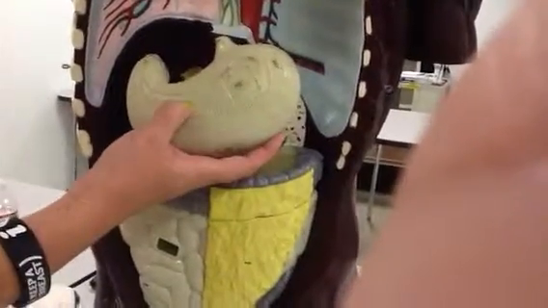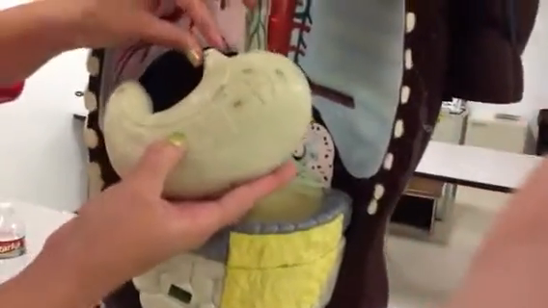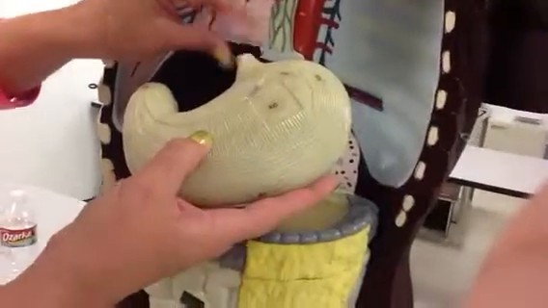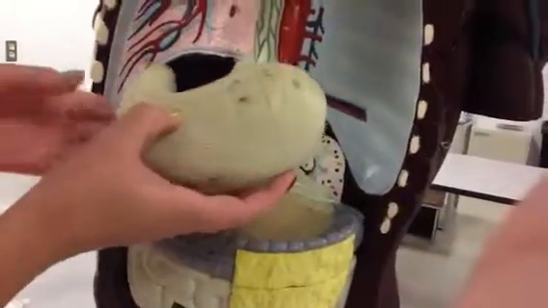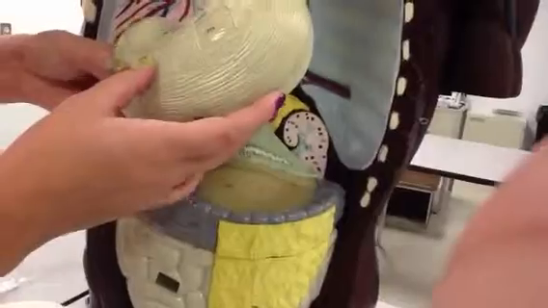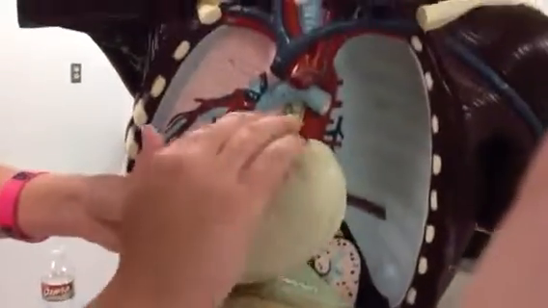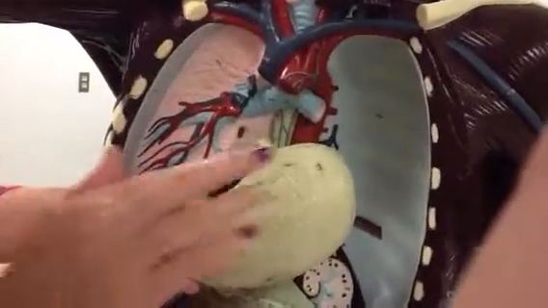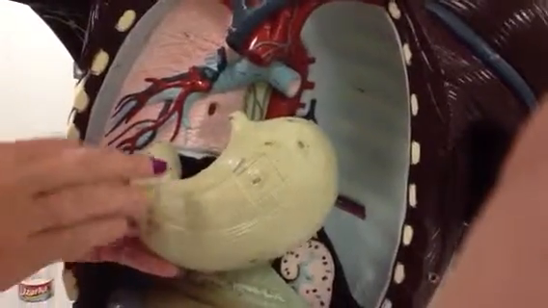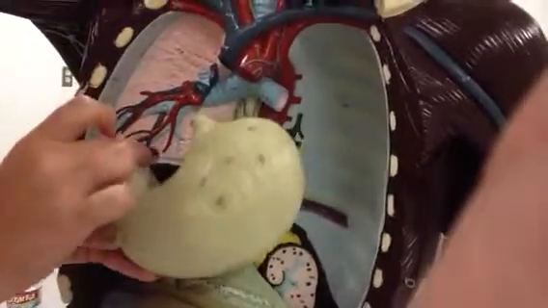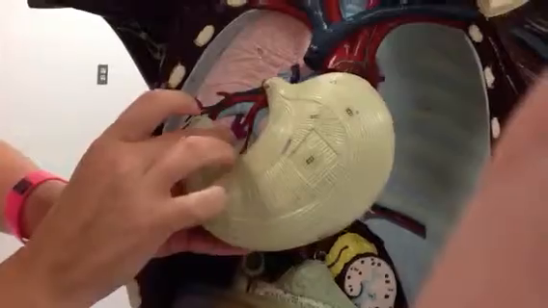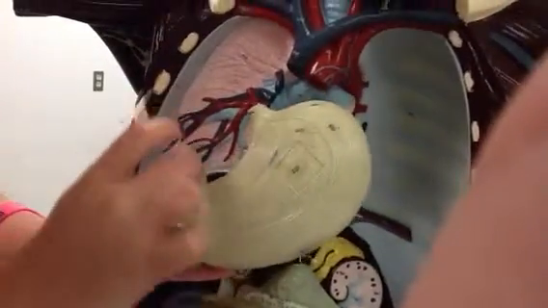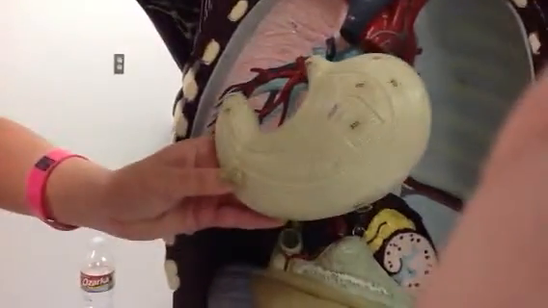The cardiac region of the stomach is the part that is connected to the esophagus. The fundus is the upper portion. The body is this middle portion. And then the pyloric region is down here where it connects to the small intestine.